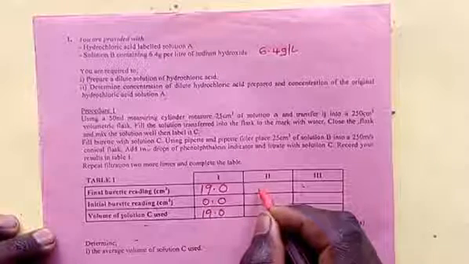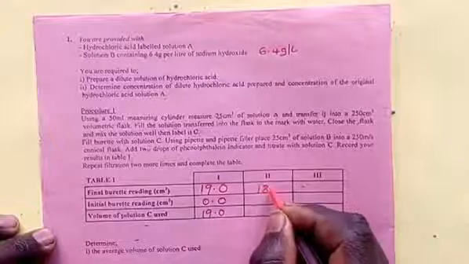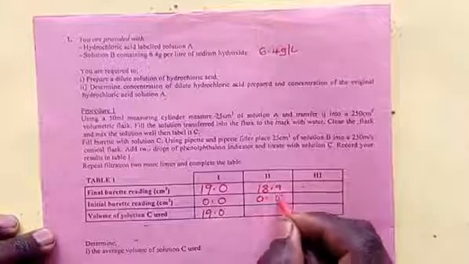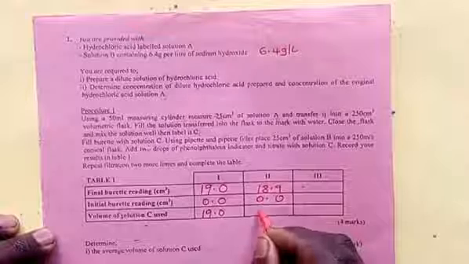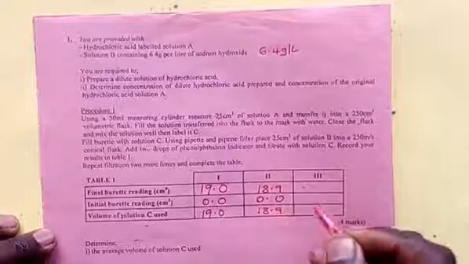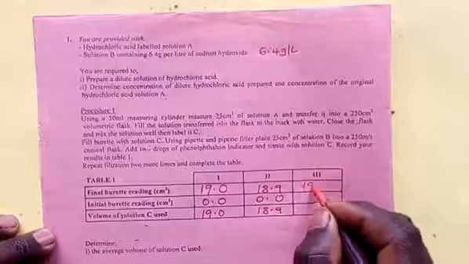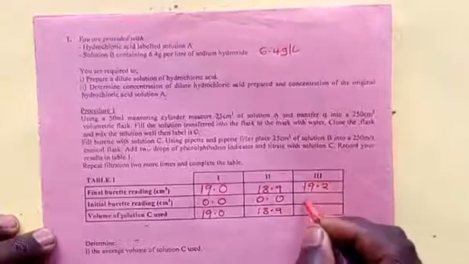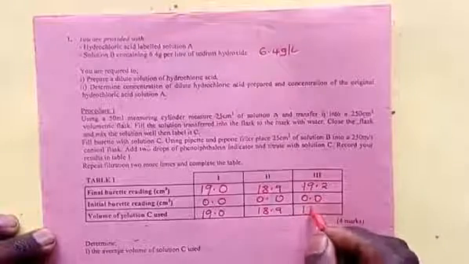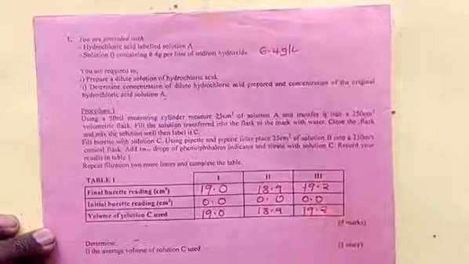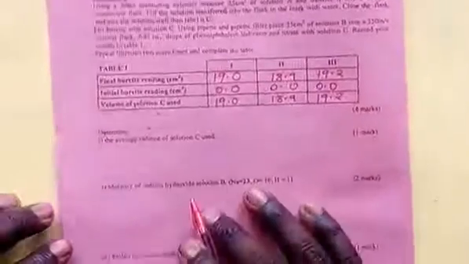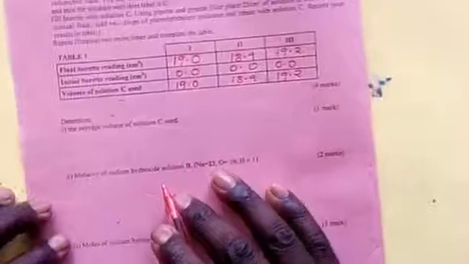The second column, we will have 18.9. I will give you initial to be 0.0. And then the final volume is 18.9. And then I will give you here 19.2. Initial will be 0.0. And then here we will have 19.2. Right, so let us go down and see the questions.